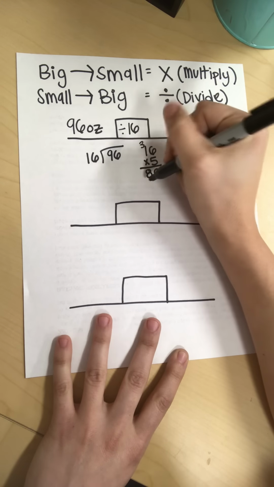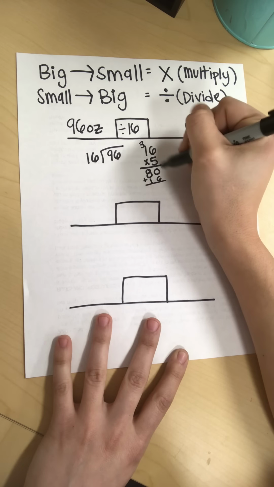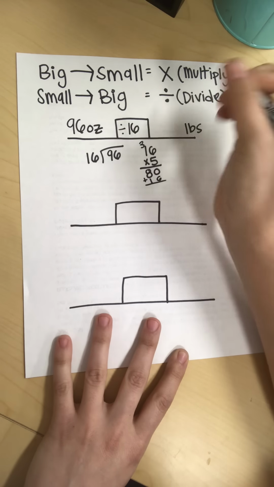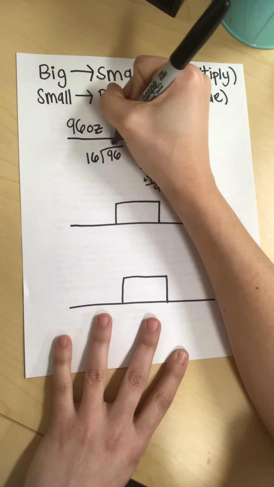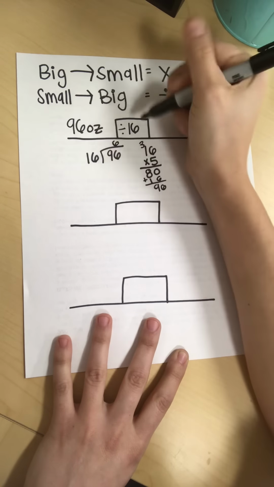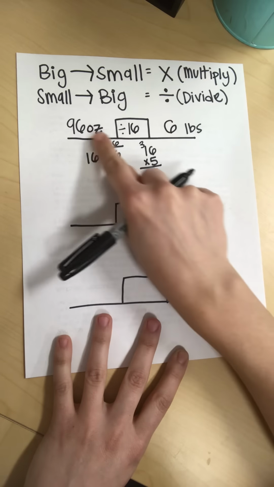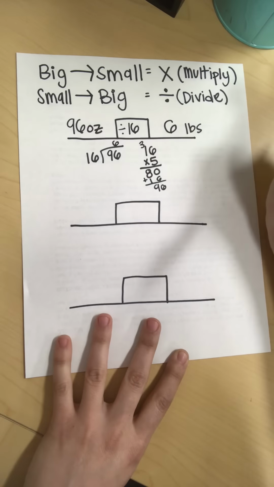I can see that if I add another 16 to that, 16 will be able to go into 96 perfectly 6 times. So 96 divided by 16 is 6. So 96 ounces is the same as 6 pounds. That is how you convert.